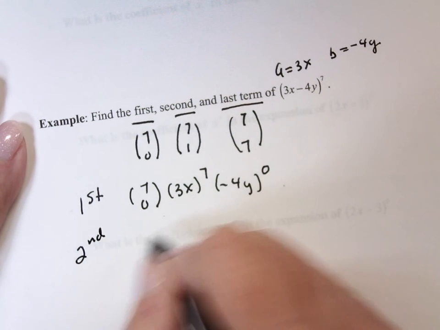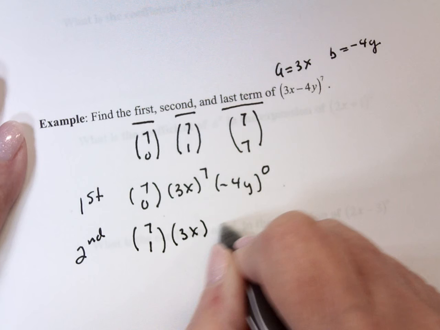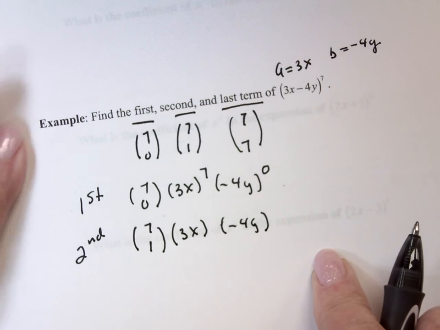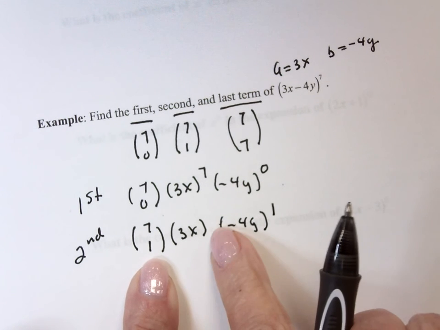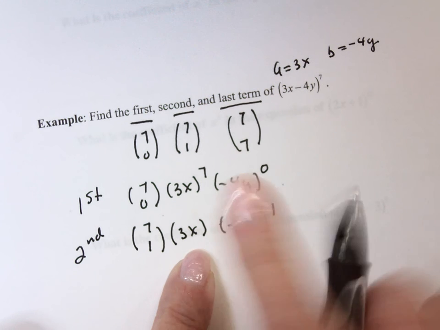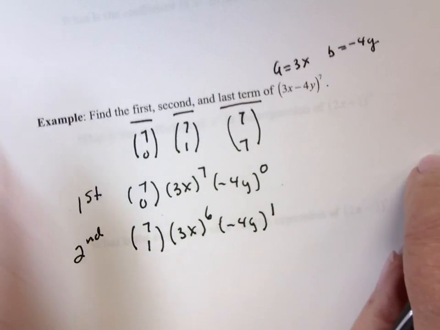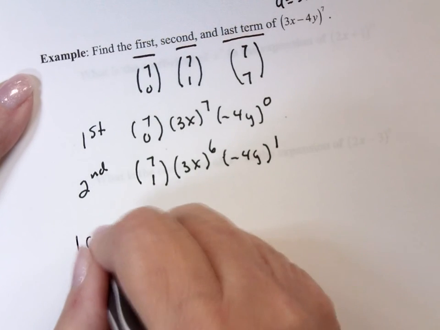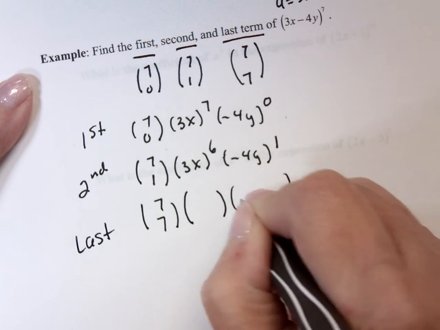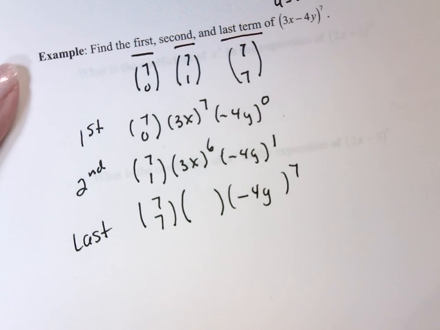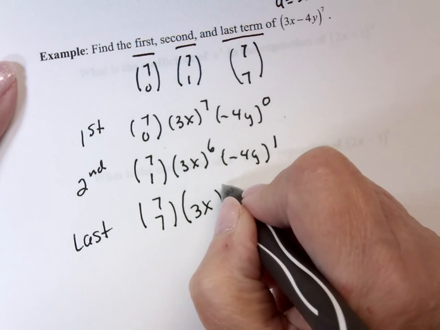The second is 7 choose 1, 3x, and if you're not sure, the one thing I know for sure is that the second factor has got to be to the 1 power, which means the first factor has to be to what power? 6, because I always have to add to 7. And the last would be 7 choose 7. Again, minus 4y has to be to the 7th because it's the last term. And the 3x has to be to the 0 because I have to add to 7.